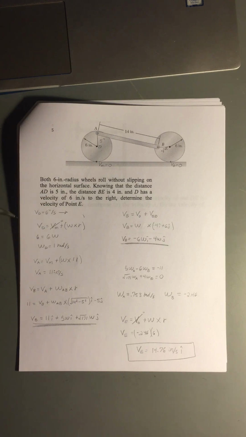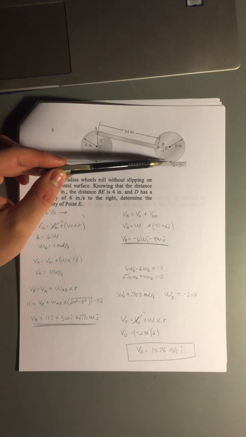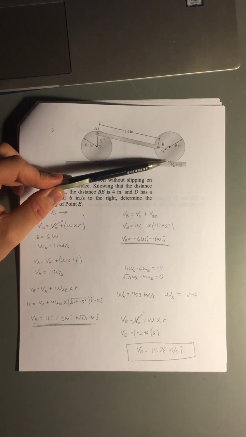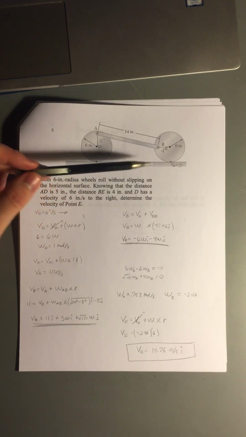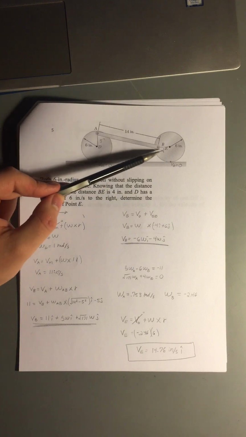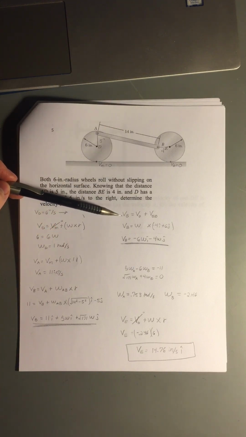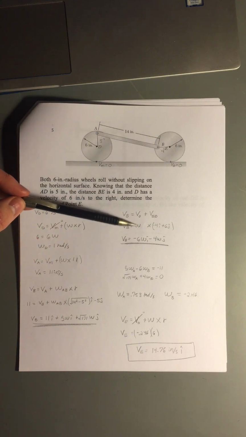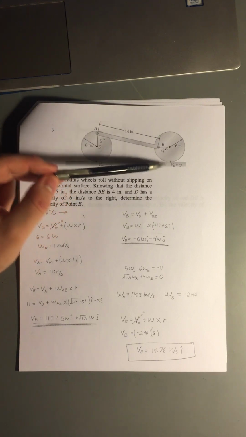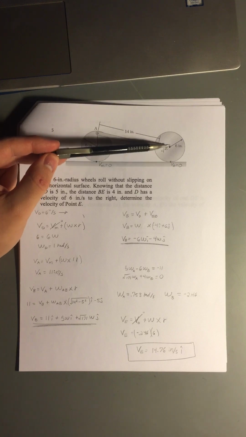In order to solve this, we had to come up with another equation. Looking at this, we can use this point where the velocity is 0 to find another equation for the velocity at B. So we have this equation here. This is the point on the ground that is 0, and this is the radius.